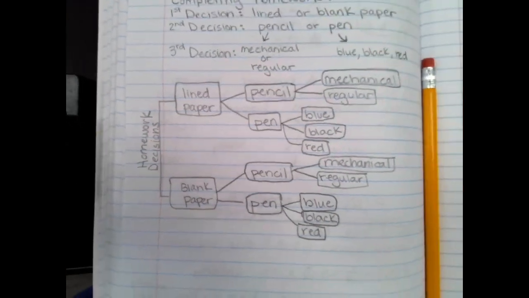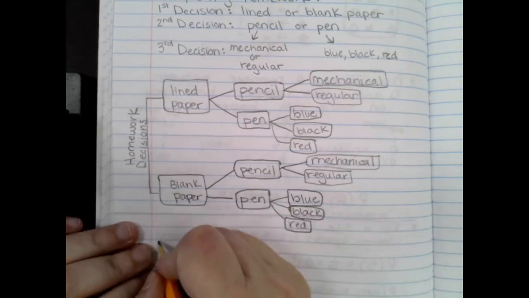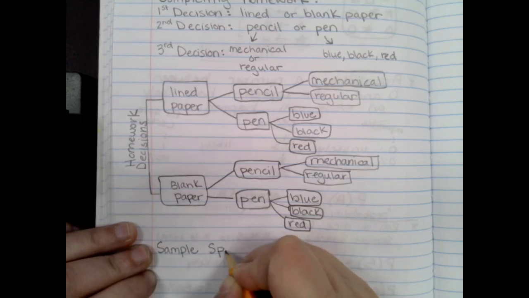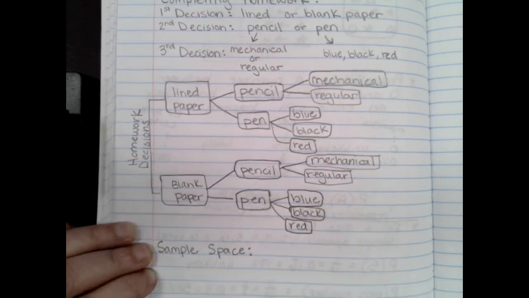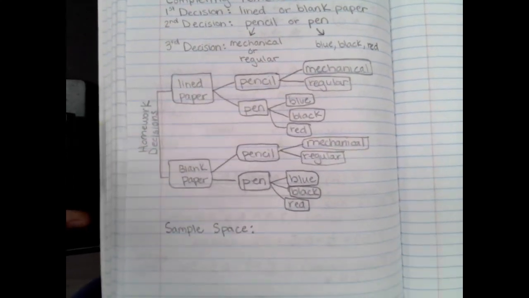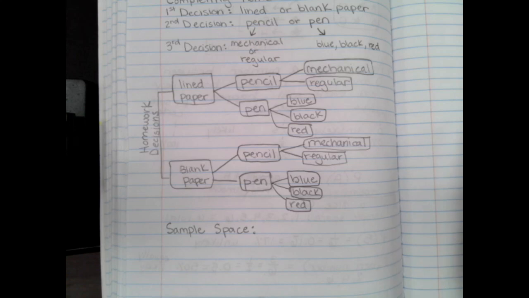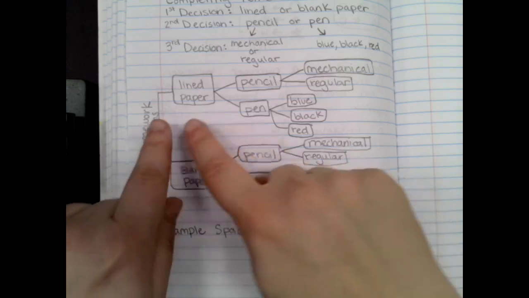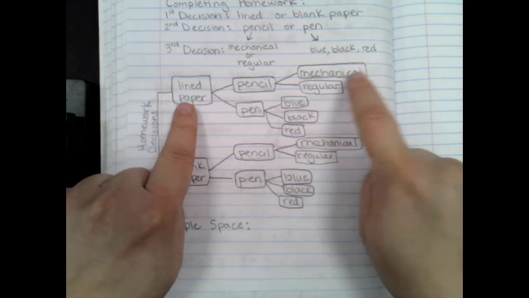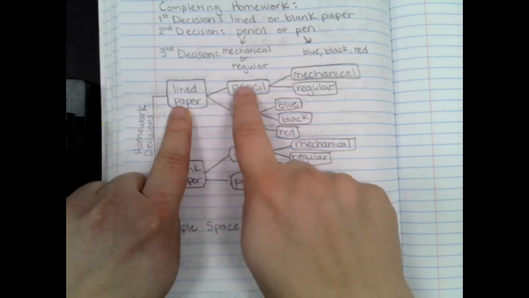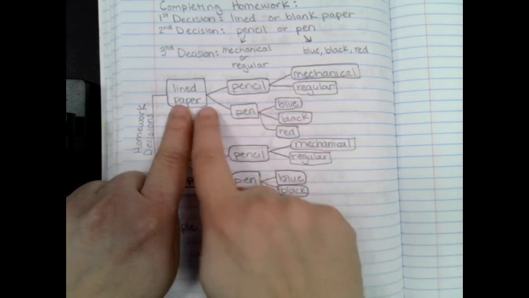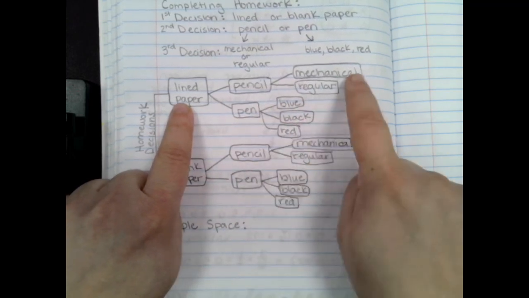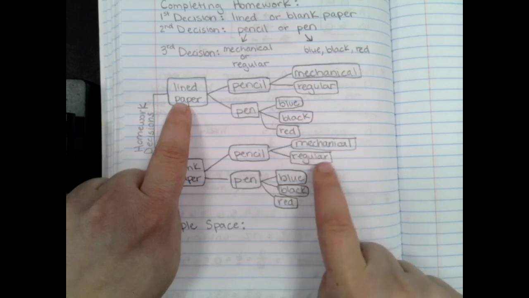Okay? So first thing we need to figure out before we do any probabilities is what our sample space is. Up here we have listed all the options. I need to know how many total options there are. Remember, as we count, an option means I'm following the path all the way to the end until I get to a dead end. So lined paper, pencil, mechanical, that would be 1. Lined paper, pencil, regular, that would be 2. Black, blue. So really what we're counting is all these dead ends. When we see a dead end, we know that that's a full option.